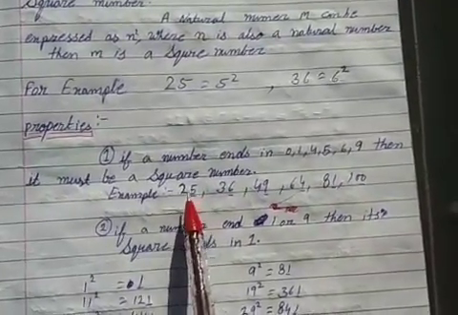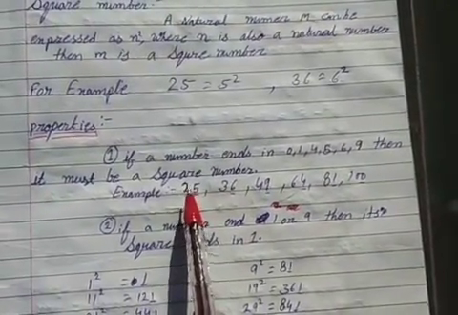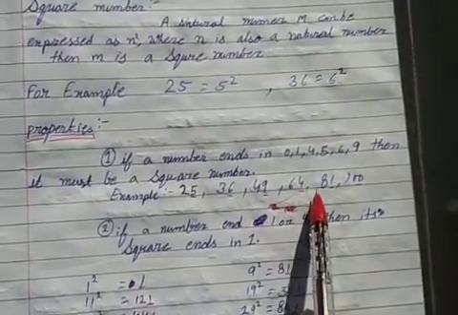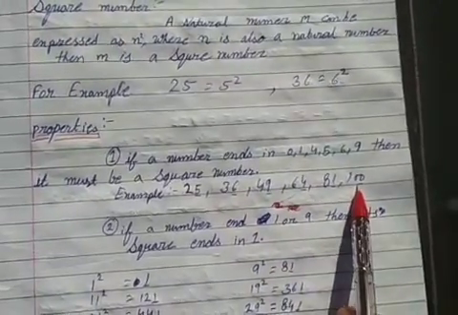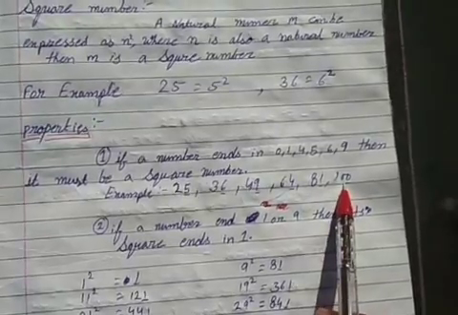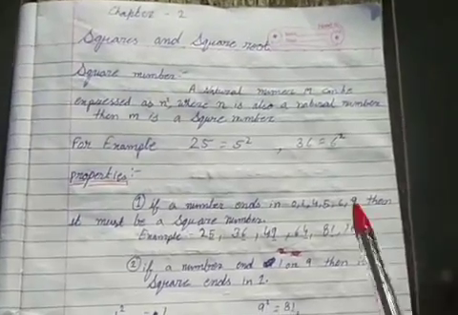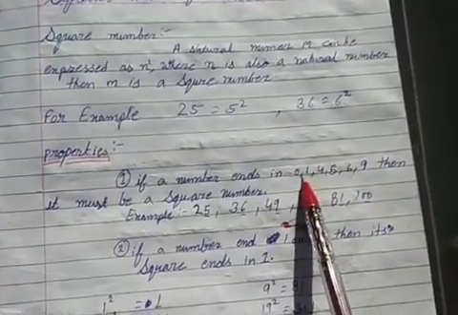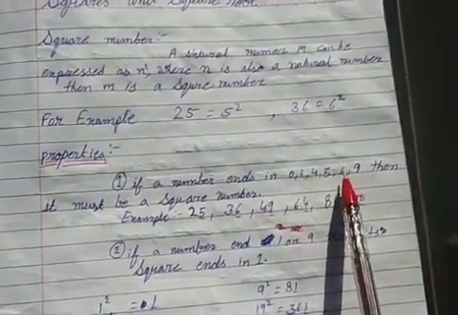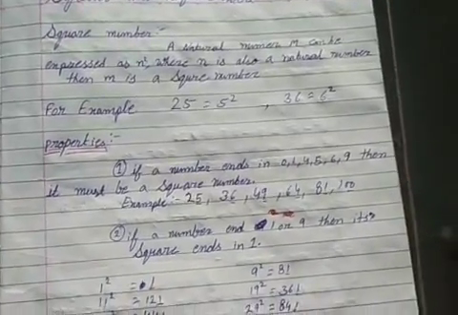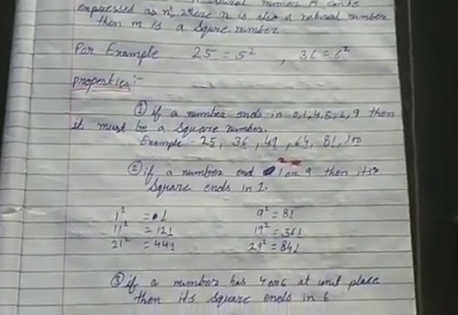In these numbers, the unit digit is 5, 6, 9, 4, 1, or 0. So they are perfect squares. If the unit digit is 2, 3, 7, or 8, then it is not a perfect square.